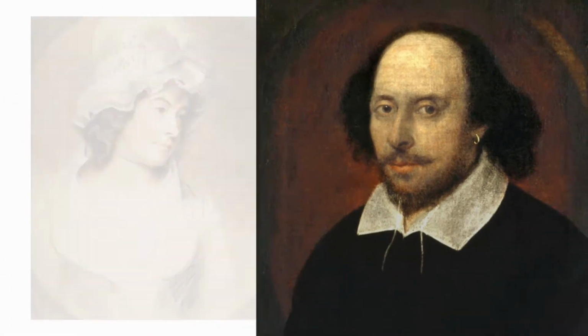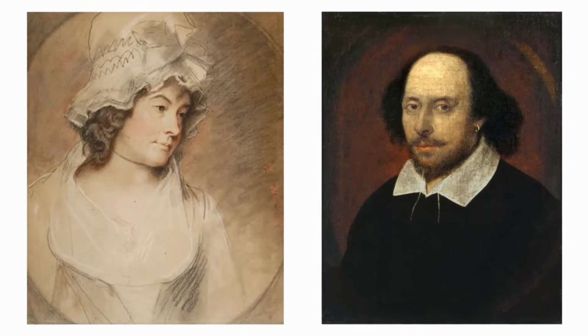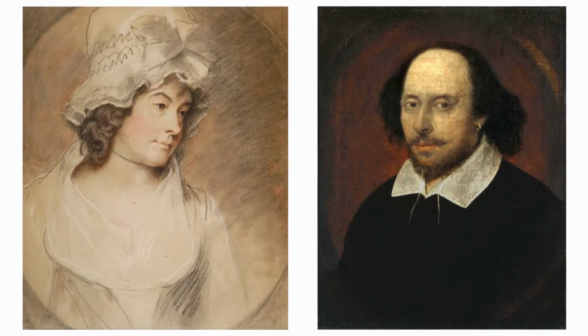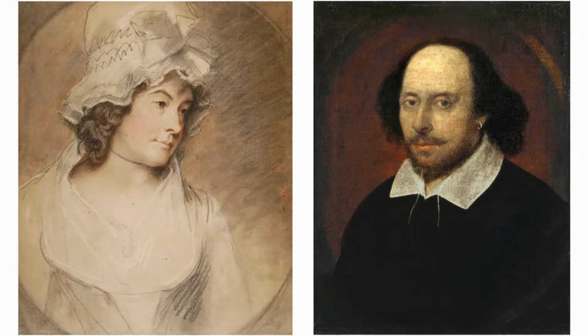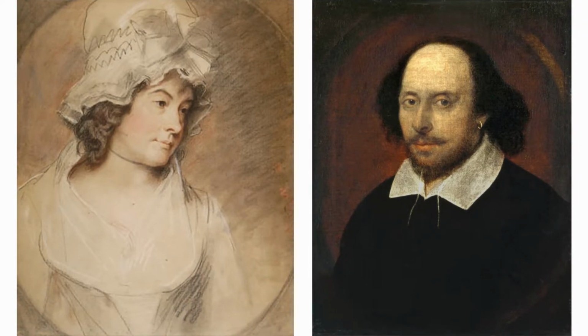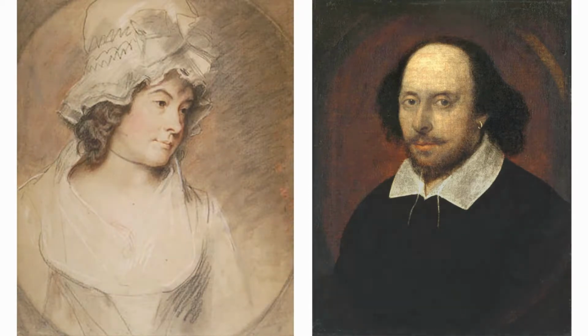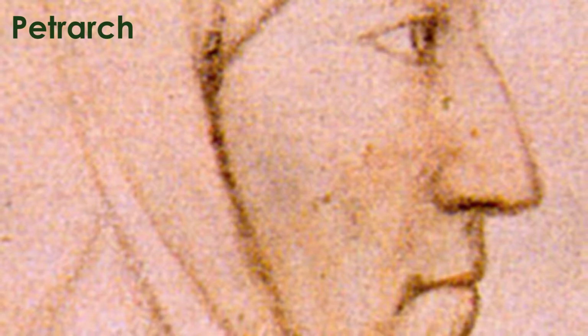And likewise, Smith, as I've said, uses the same rhyme scheme, the Shakespearean or English sonnet rhyme scheme. So is it as simple as that? Can we say that Smith uses the Shakespearean sonnet form here in this poem? Well, no, not exactly. The Petrarchan sonnet form is also a poem of 14 lines.